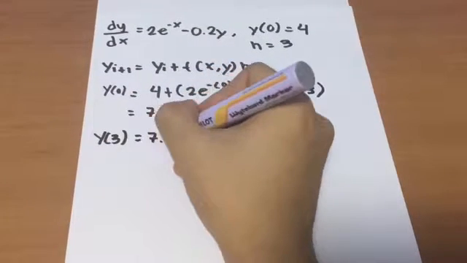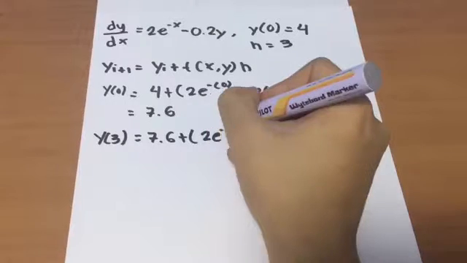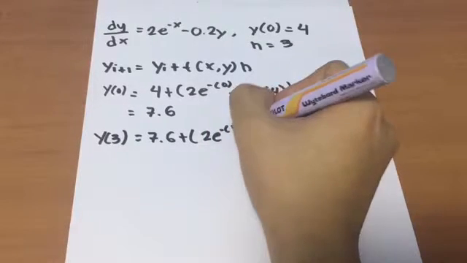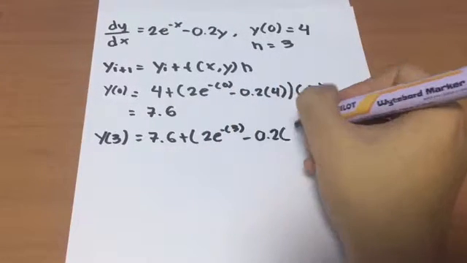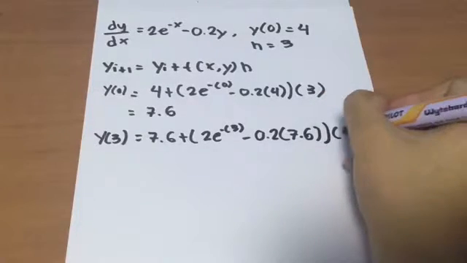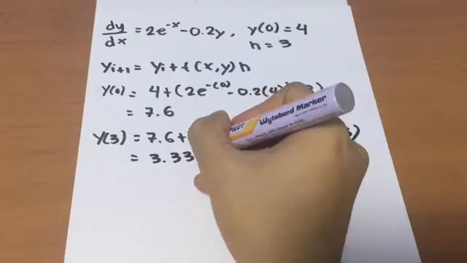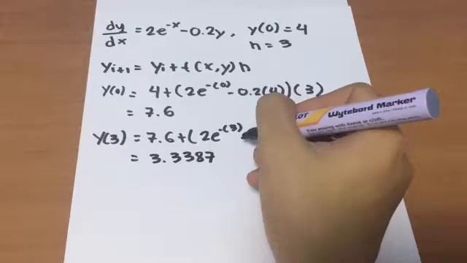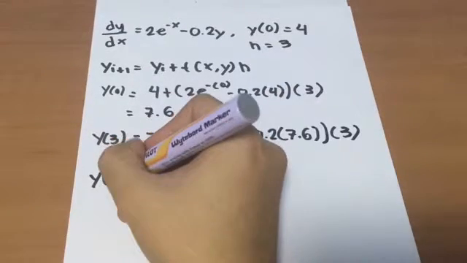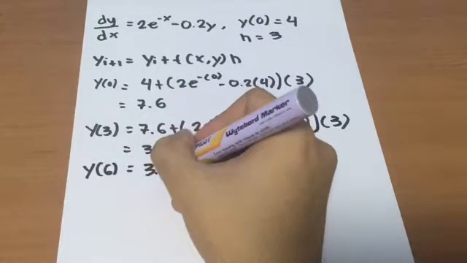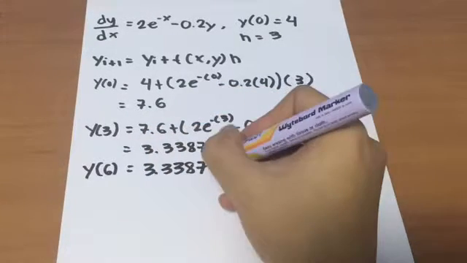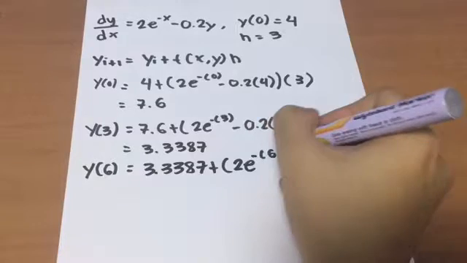So for our y3, or our second iteration, we substitute 3 as our x and our new y, 7.6. We will have the value of 3.3387. So still it's far from our true value, so we are going to proceed to our y6, or our iteration number 2.